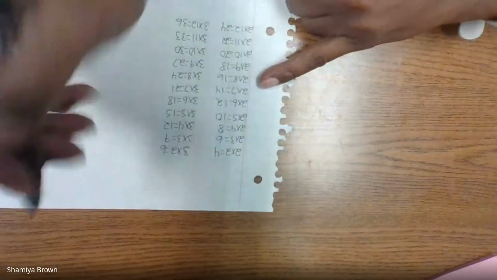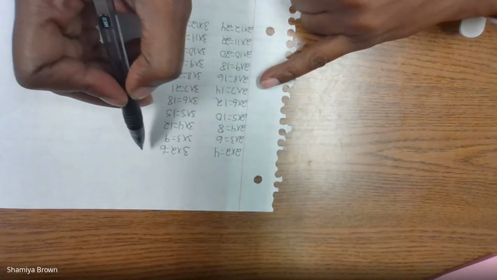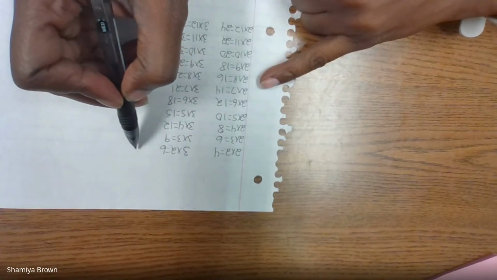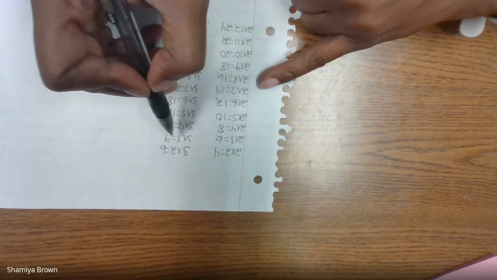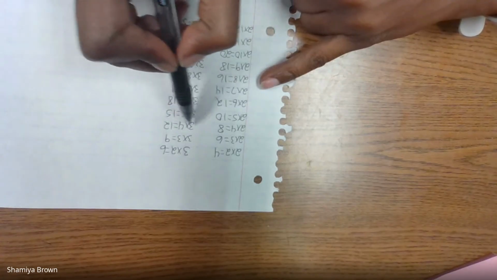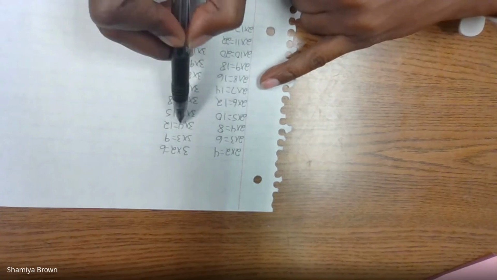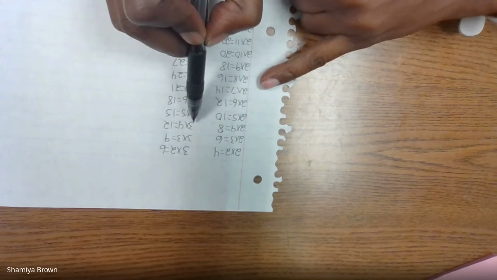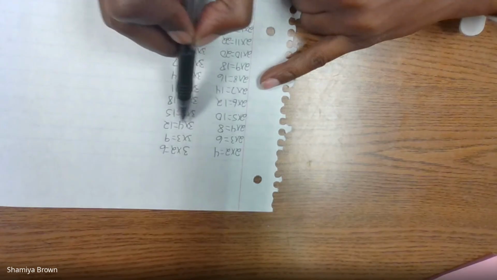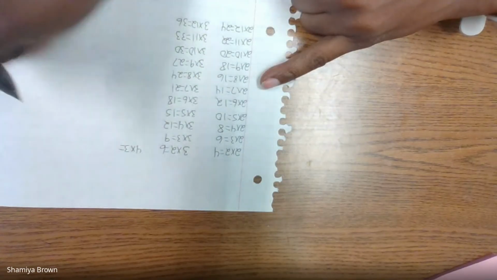Now when I start with my 4's, I'm not going to start with 4 times 2. I'm not even going to write 4 times 2. I'm going to start with 4 times 3, because that's the one that I have my 4's on over here. I already know 3 times 4 because I wrote it down. So now I'm going to start off with 4 times 3 because I already know that answer. And that's 12. And it's right here.